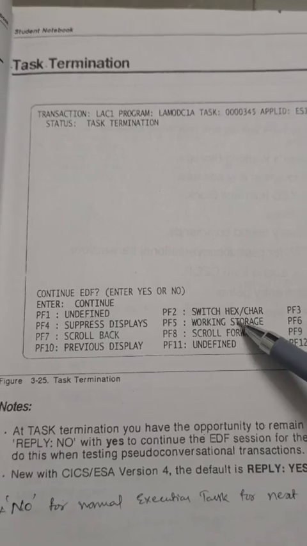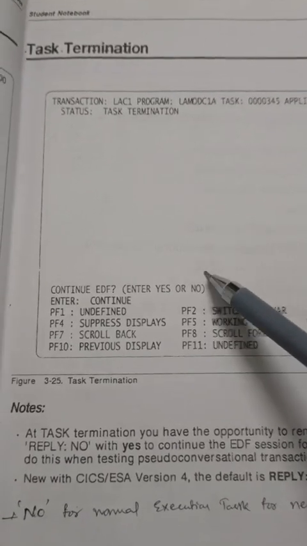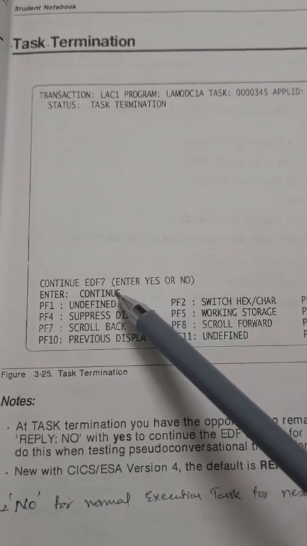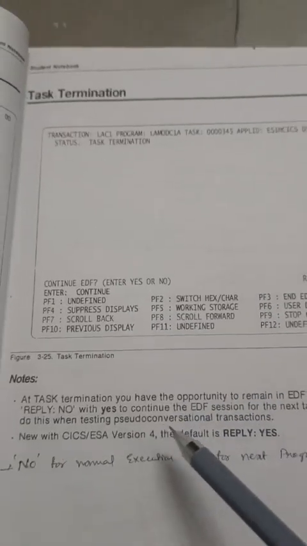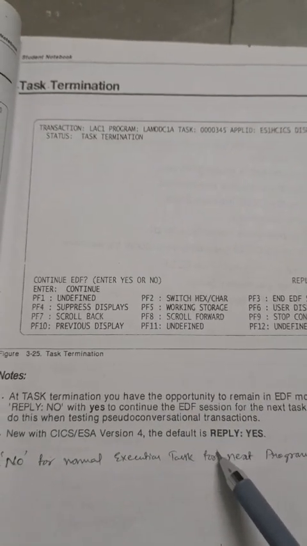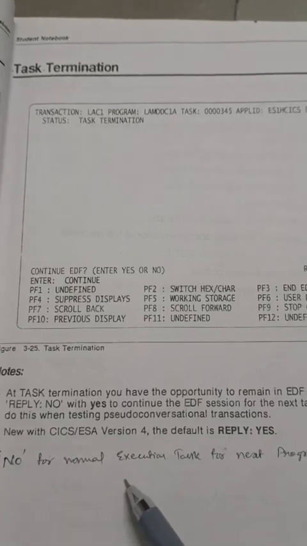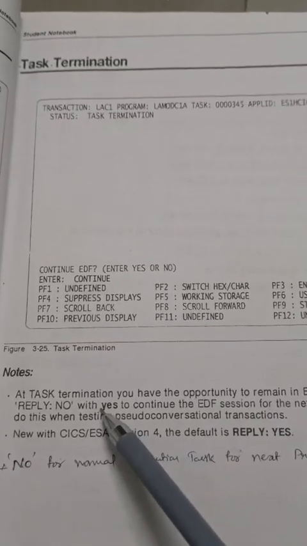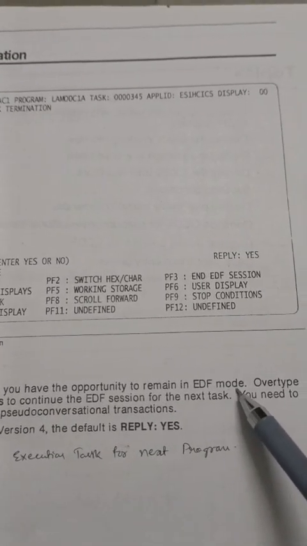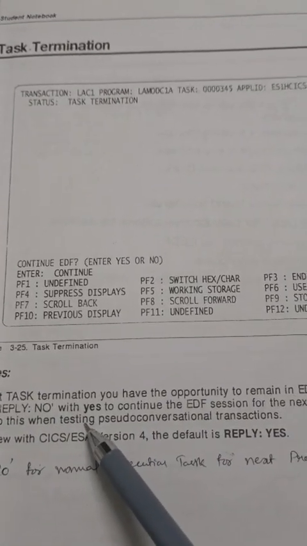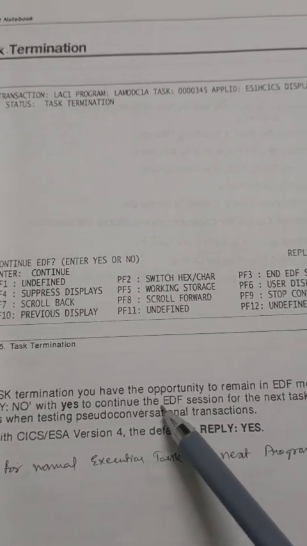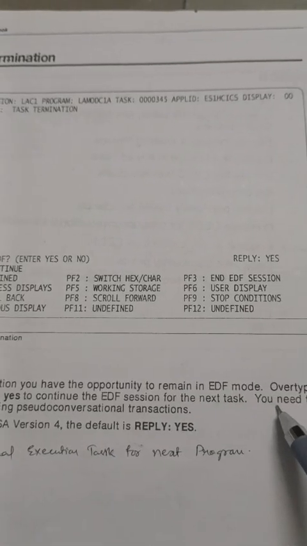How do you terminate the CEDF command? Once you go through all the screens and want task termination, a pop-up message will come asking whether you want to continue EDF screens, yes or no. Yes means it will continue. If you press no at task termination, you have the opportunity to remain in EDF mode. Overtype the reply no with yes to continue the EDF session for the next task.